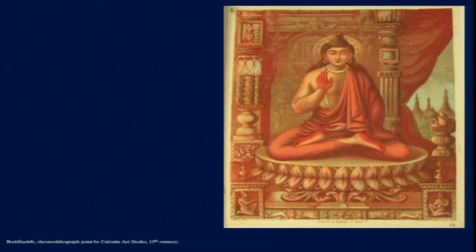we see the figure of Lord Buddha represented at the center stage. There is this elaborate architectural setting, and then there is this lotus which is constructed here, that also is a marker of his divinity. And then we see how he sits here on the lotus, with the right arm raised, and this right palm raised in the gesture of Abhaya Mudra, or the gesture of reassurance.